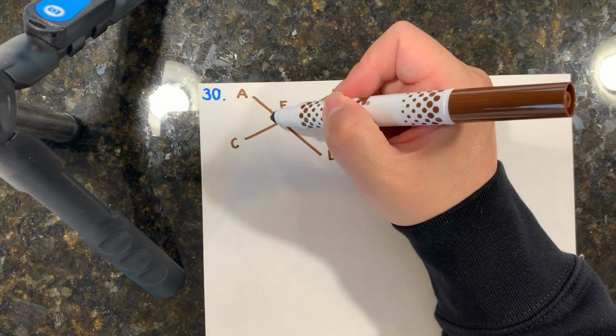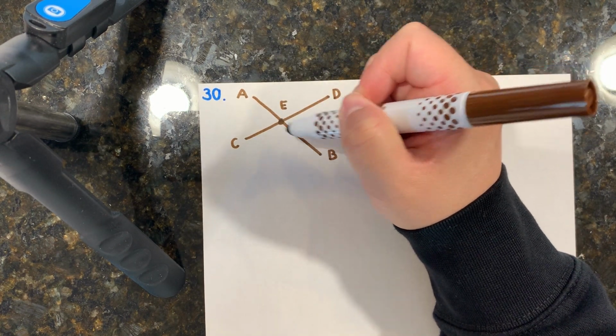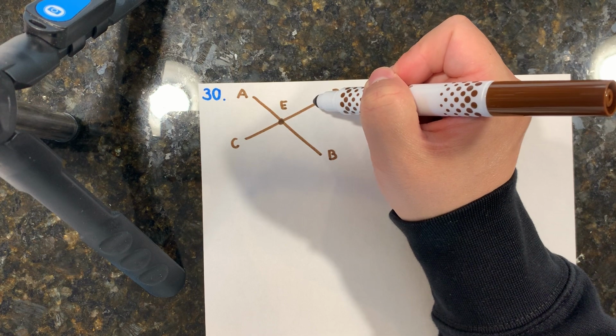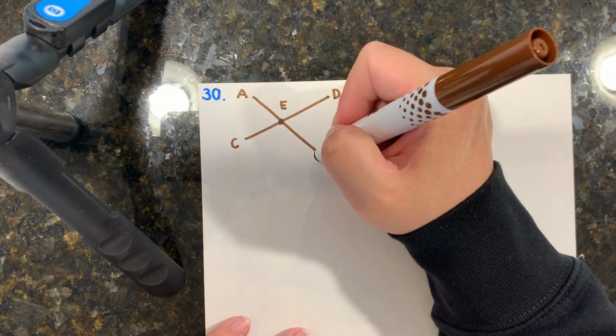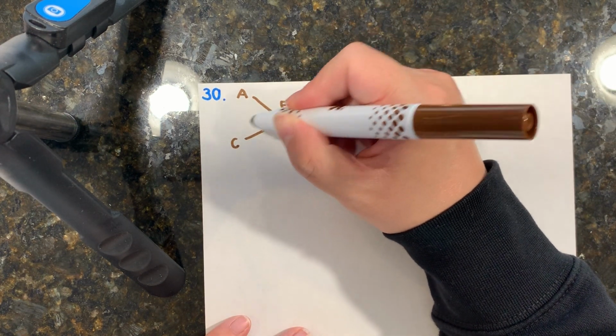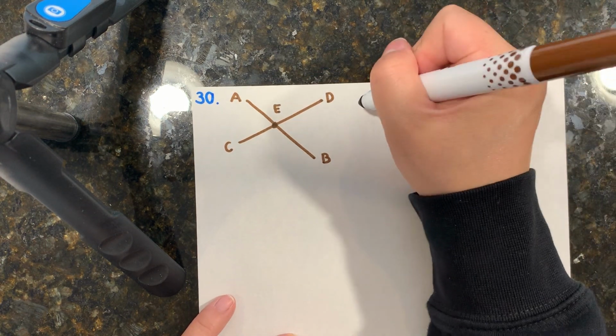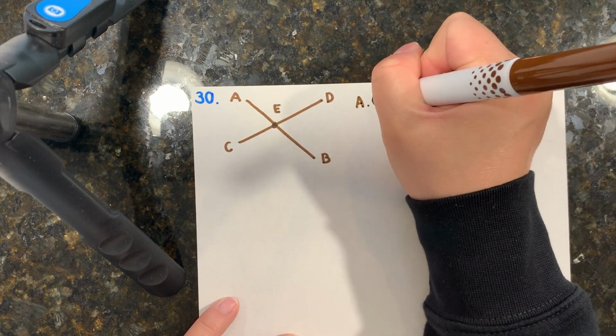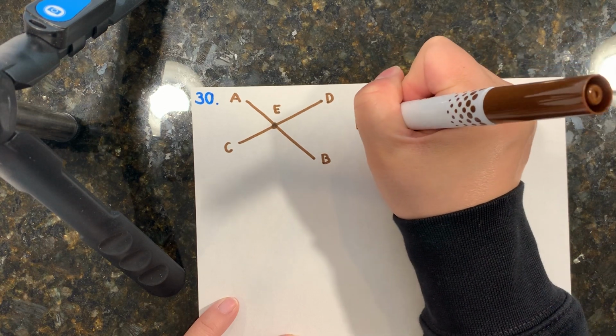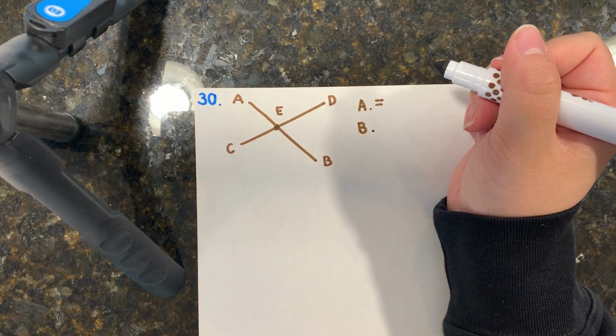So AEB and CED, where AEB is a straight line and CED is also a straight line. So A is going to be equal. Okay, B is angle AED.